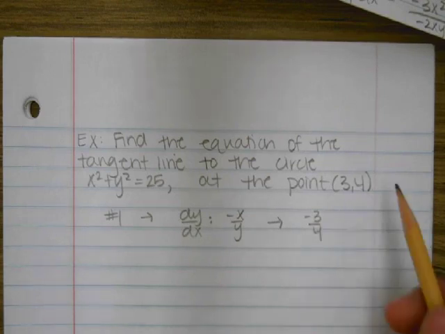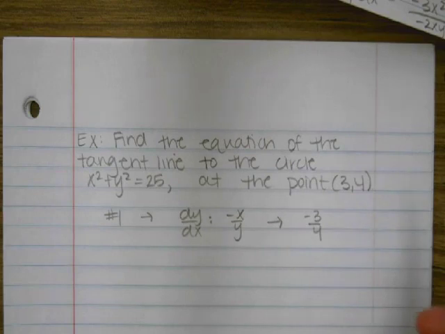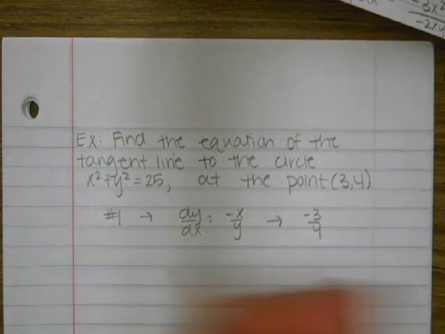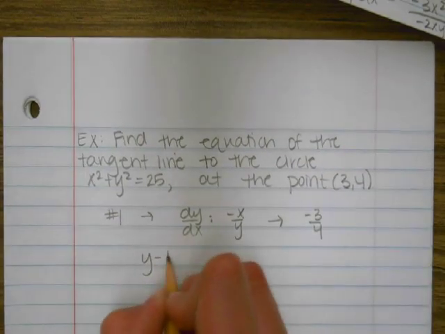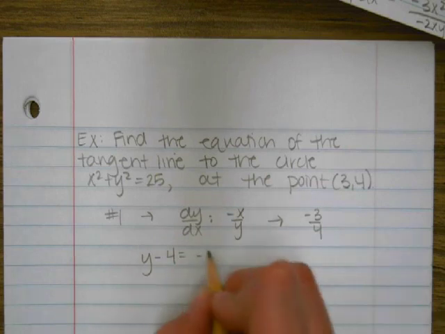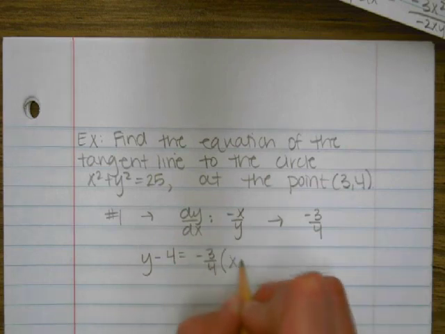Now we can go ahead and use the point-slope formula to write the equation of a line. So I should have y minus 4 equals negative 3/4 times (x minus 3).